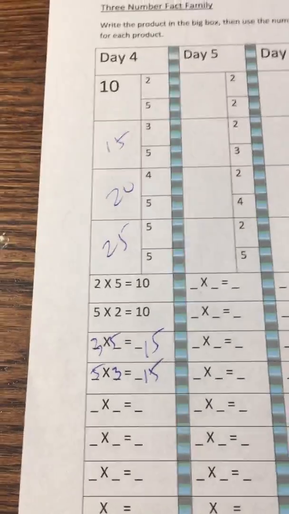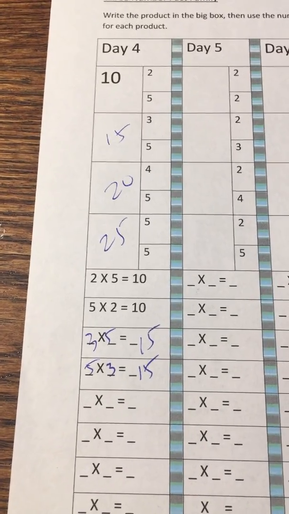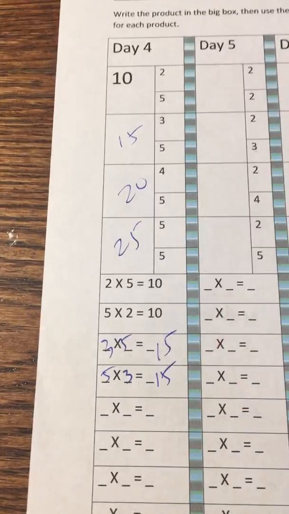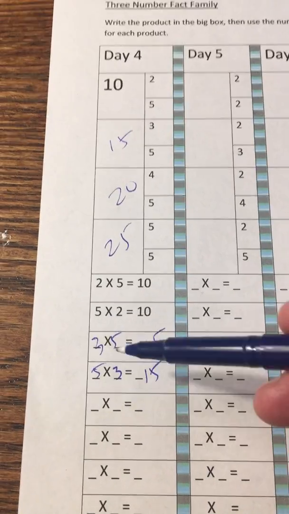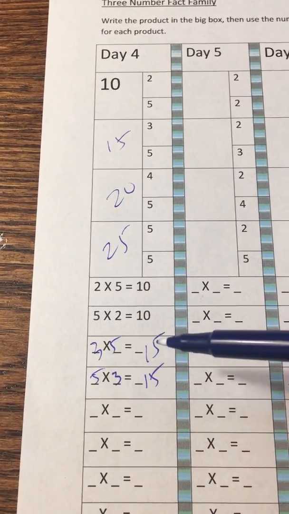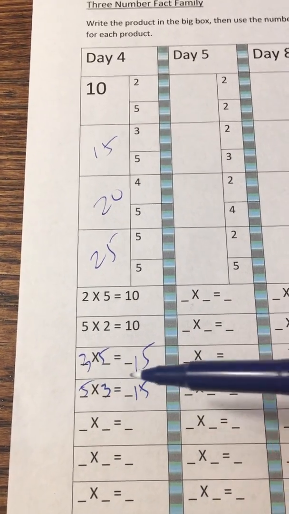It lets them know that it doesn't matter which order the numbers are in, whether 3 times 5 is first or 5 times 3, it all equals 15.